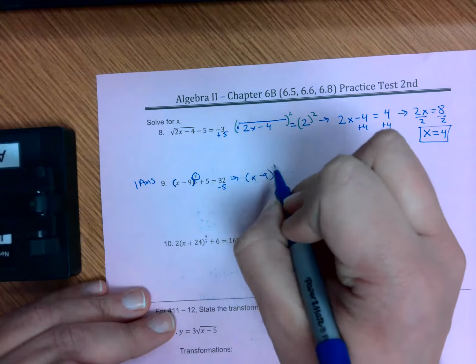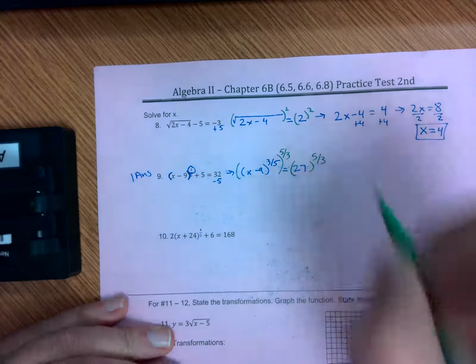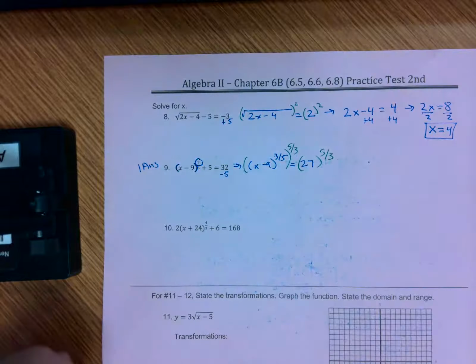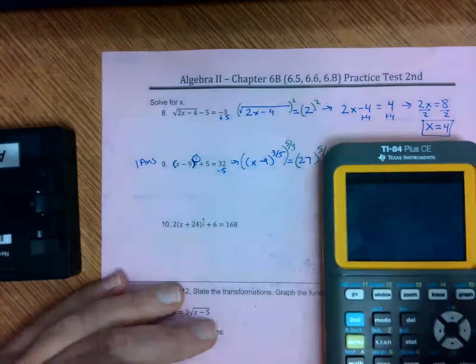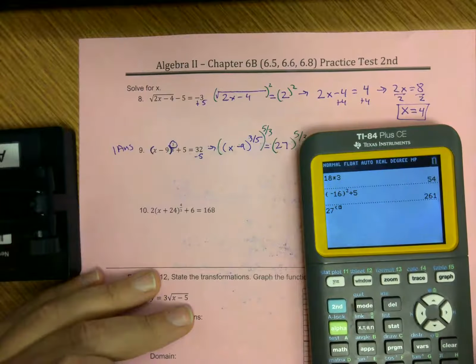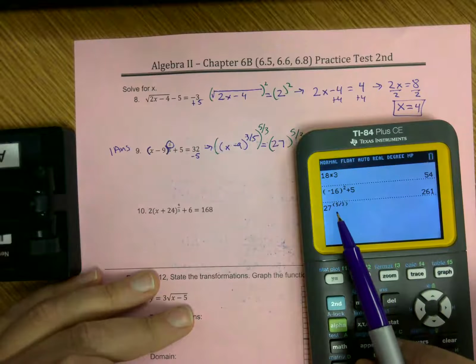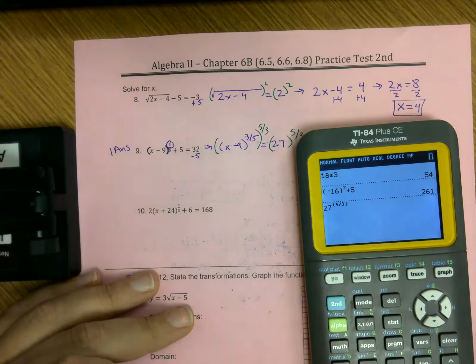So I need to get rid of that power exponent. So I'm going to raise this side to the 5/3. If you still want to change this to a cubic or to a 5th root, you sure can and solve it that way. Now, when you're typing this into your calculator, be careful. This is 27 raised to, I would put this in parentheses, 5/3. That right there, depending on your calculator, it could change if you don't have those parentheses.